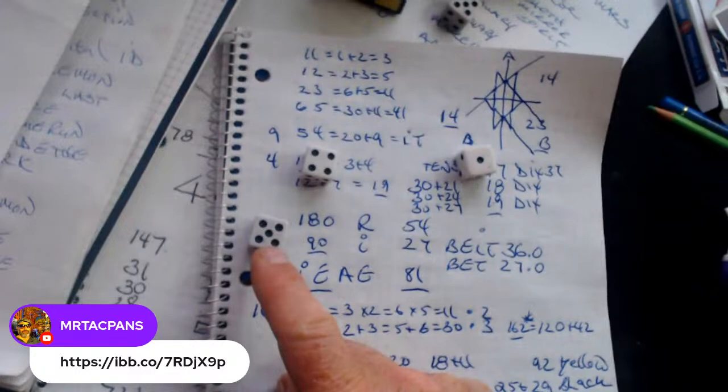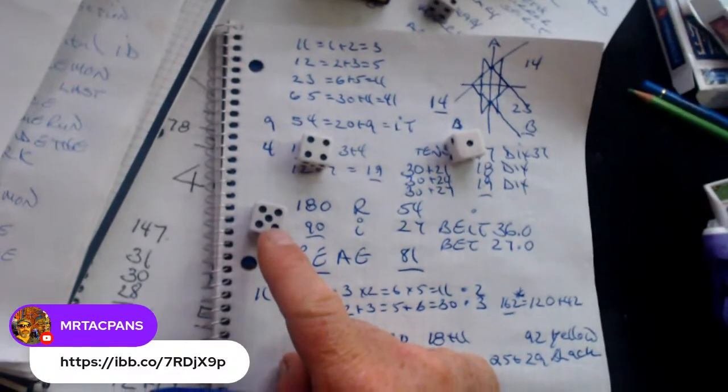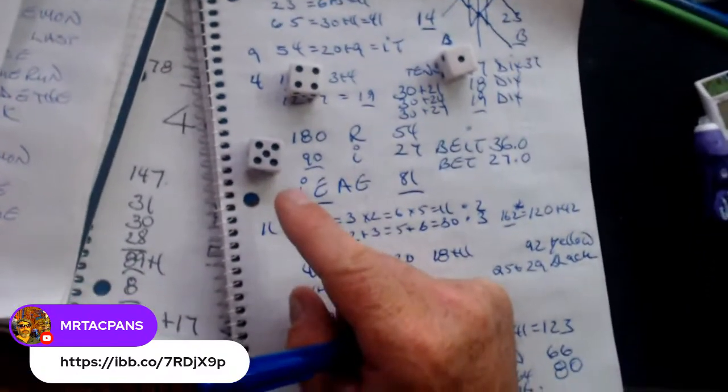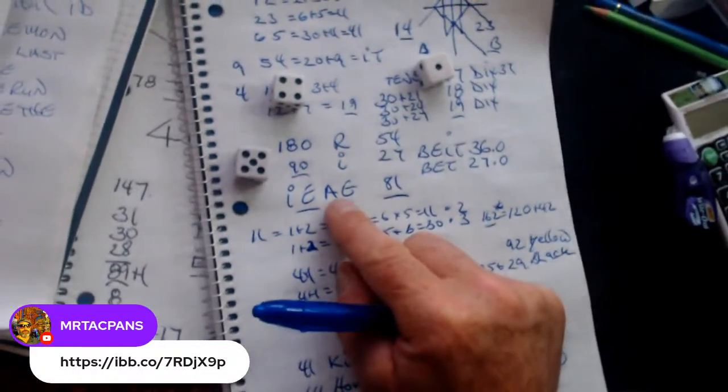77, 7 and 7 is 14, 1 and 4 is 5. And that's where matter comes in. Also, Christ comes into that effect. Here is the IE instead of the AE, where A plays a role.